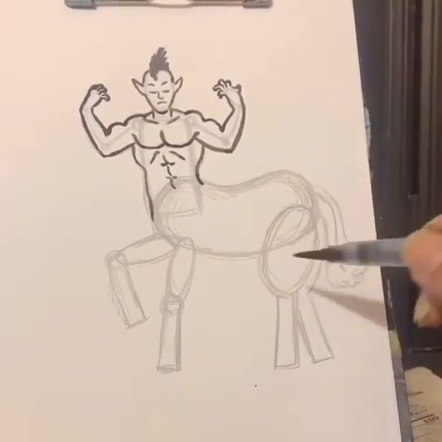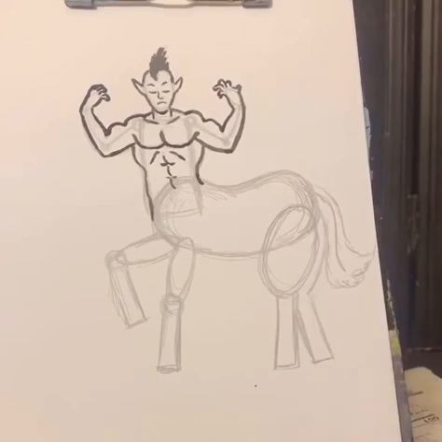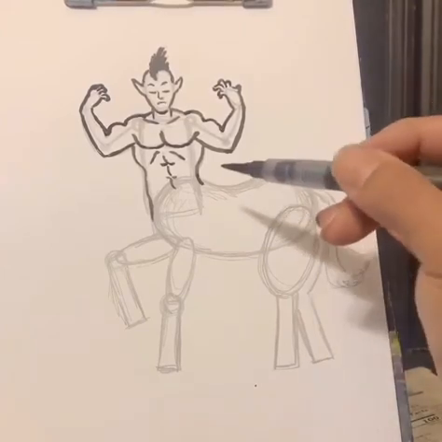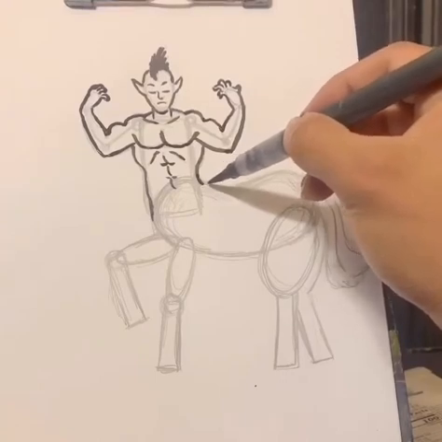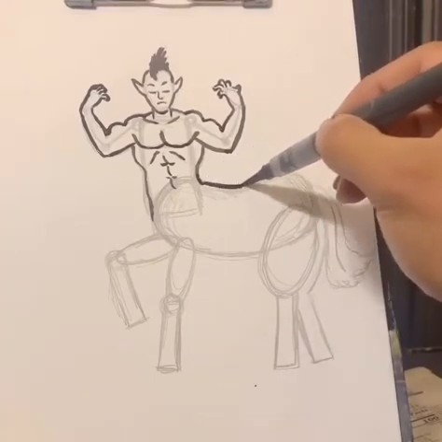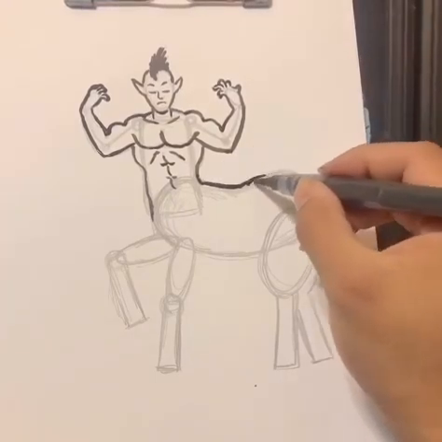All right, and the rest of the horse, we've done this exact shape before when we made the unicorn. So this is easy. Let's go ahead and draw the contour of our bean shape.